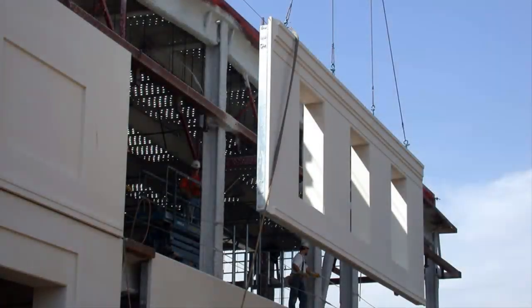So, if you want to know how much load a large concrete wall applies to the floor, how would you work it out? You wouldn't be able to easily pick it up and put it on a scale.